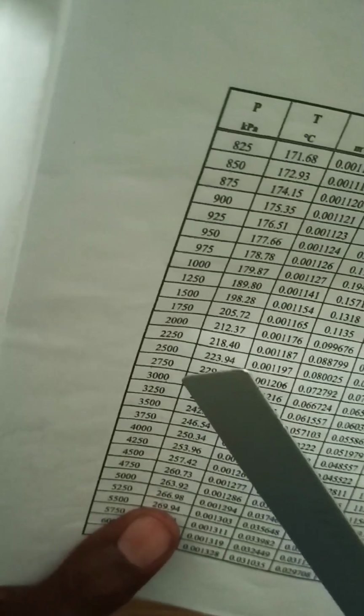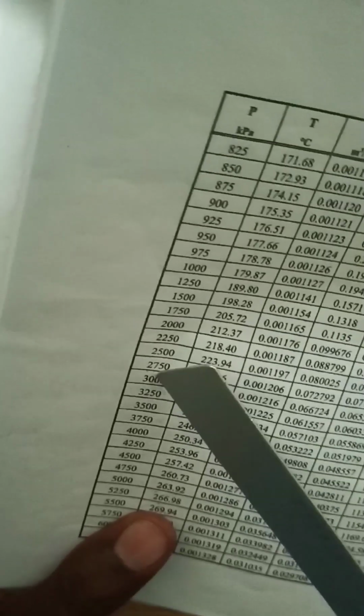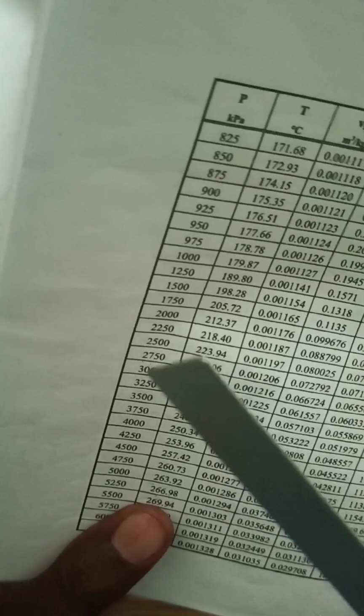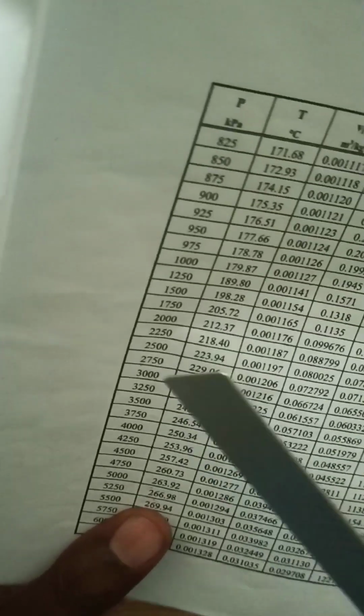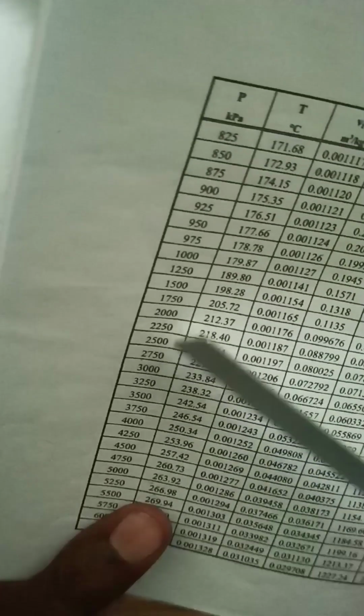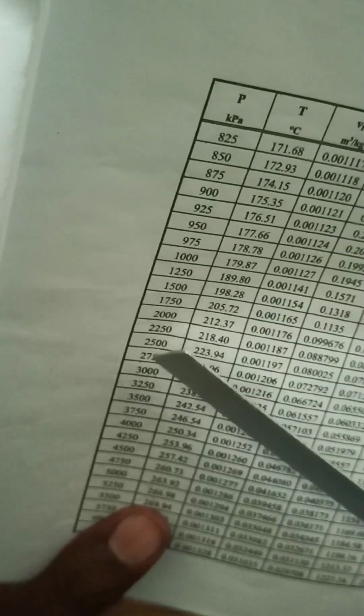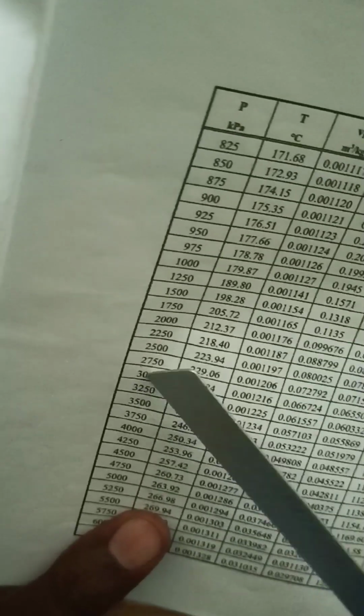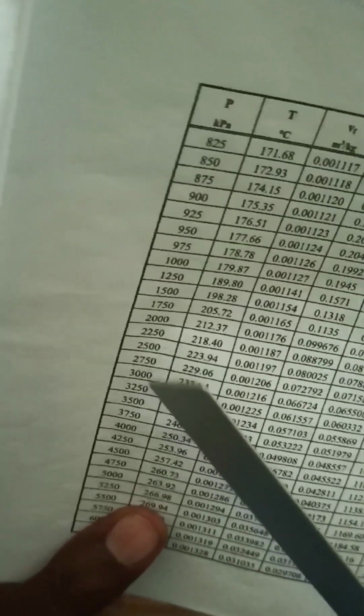So this is how we are interpolating. This is where we are introducing interpolation. Interpolation is when you do not find the exact value of the pressure you require. Here we have to find the H1 at 2,800 pressure, but we do not have this 2,800 pressure. So you have to take the range of numbers between which that number lies. We are saying that between 2,750 and 3,000 is where we can find 2,800.